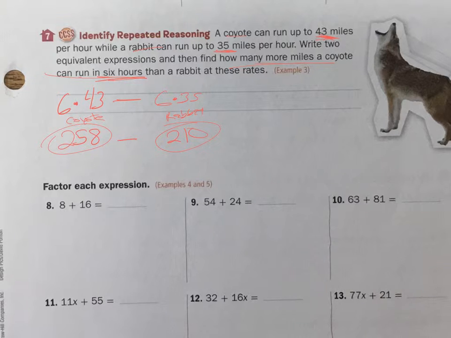So, in 6 hours, a coyote can run 258 miles, a rabbit 210, but it says how many more miles. So I take 258 minus 210, and it gives me 48 more miles. The coyote can run 48 more miles.